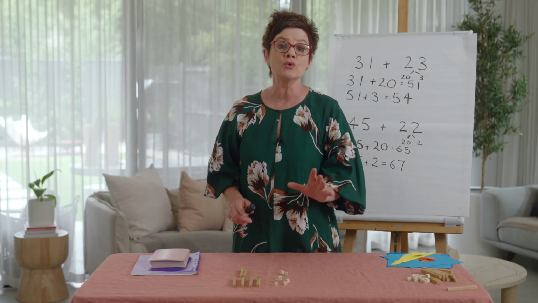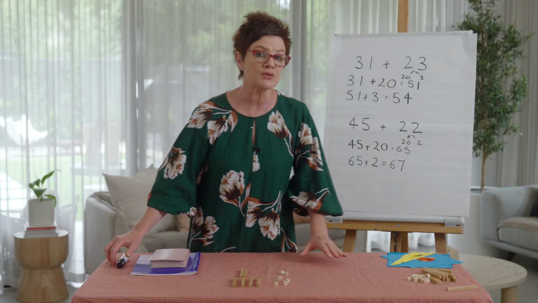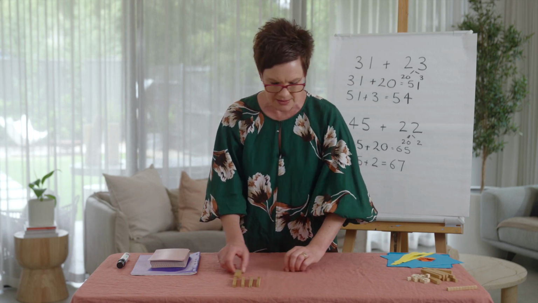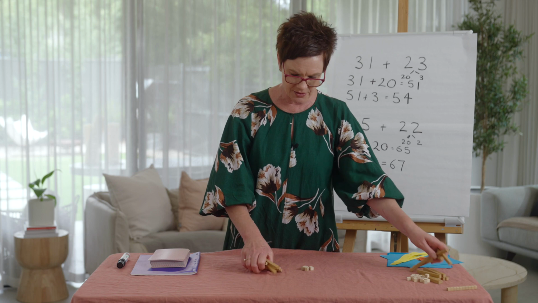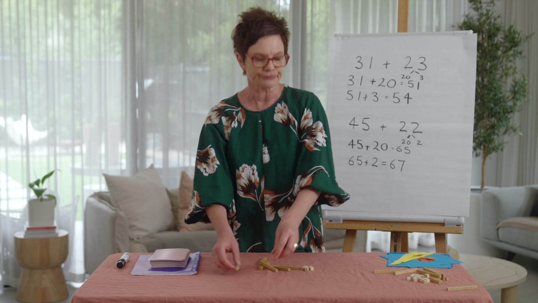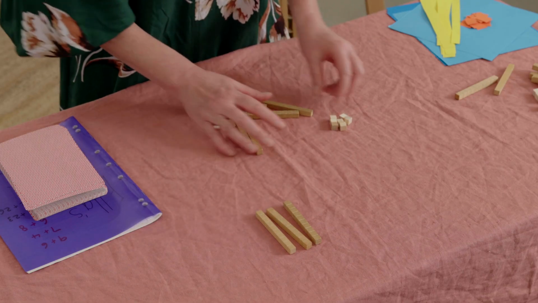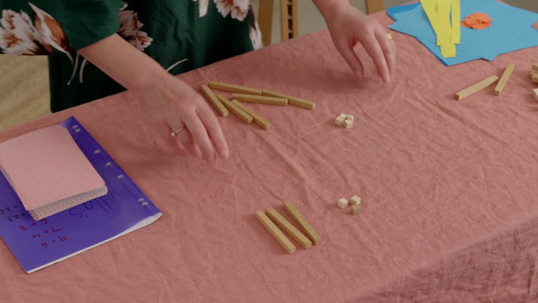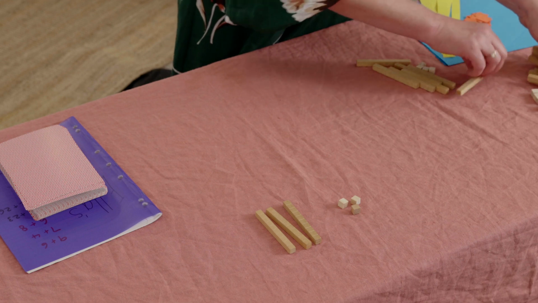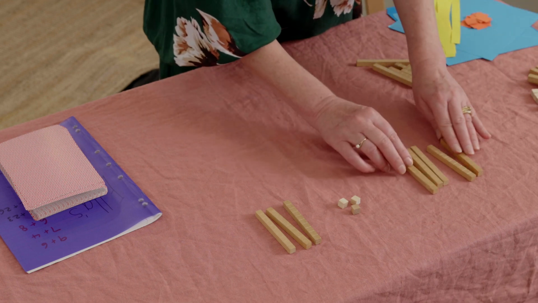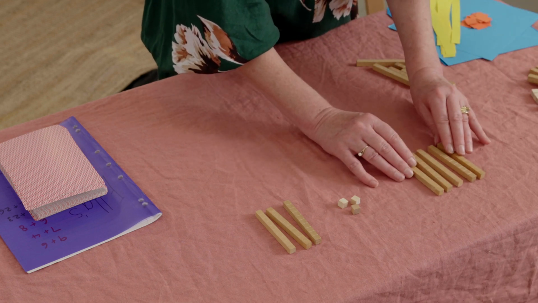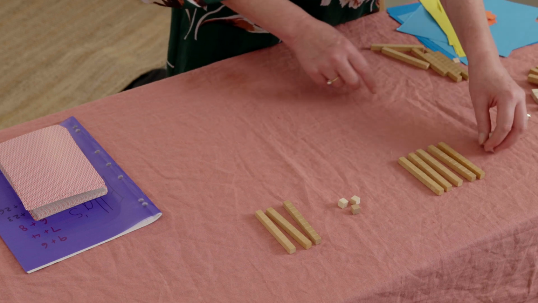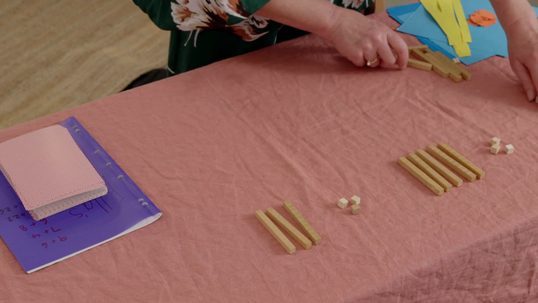Okay, let's try one more before I get you started on some of your own maths sentences. So let's try 33, and we're going to add 5 tens and 3 ones.